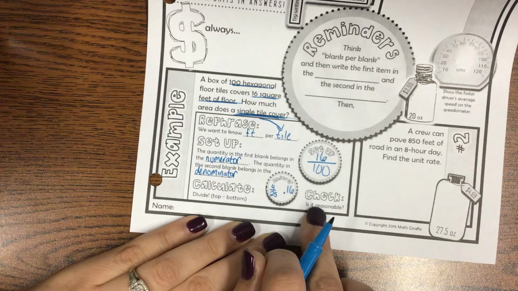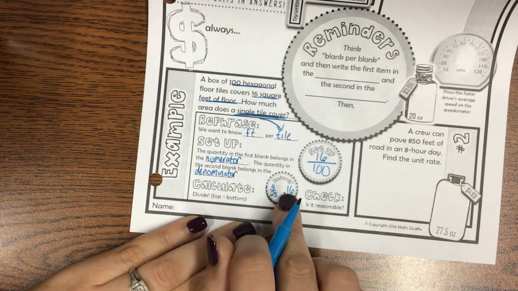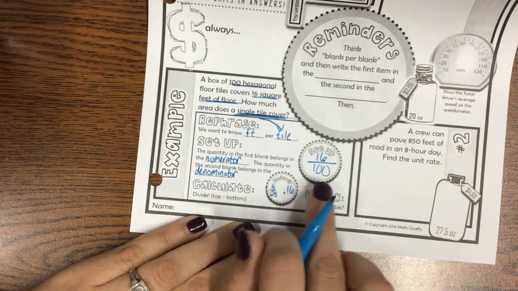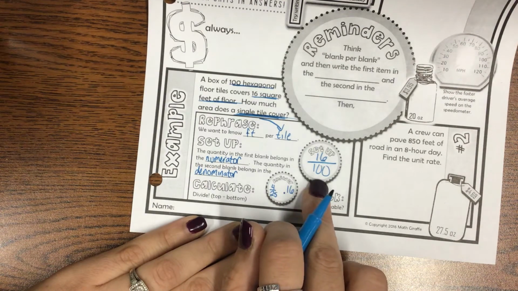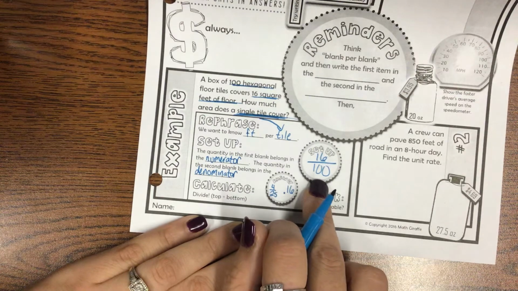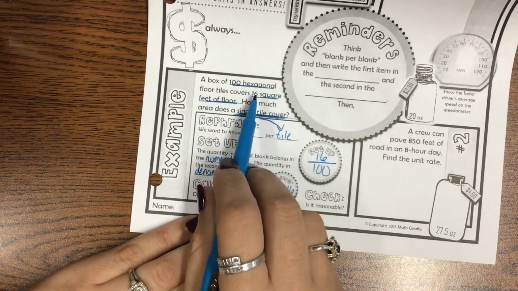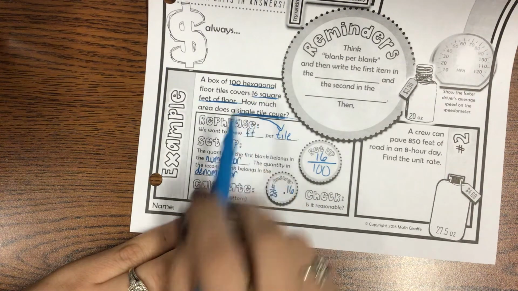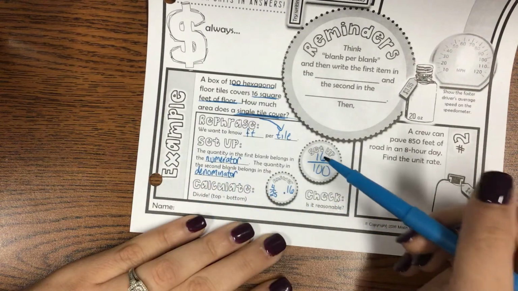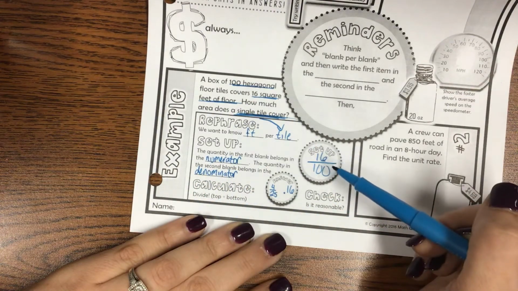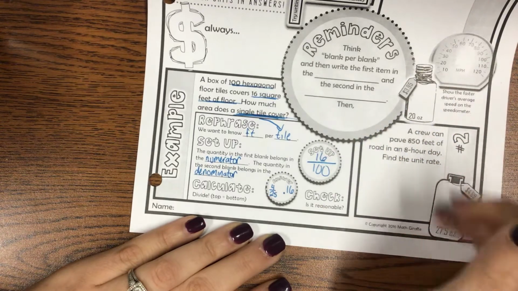I want to know, is this reasonable? Something that's super common that we might see, or people want to set this up backwards, 100 divided by 16, which gives me 5 point something. If 100 tiles cover 16 square feet, it doesn't make sense for one tile to be 5 something. So I want to make sure that what I'm doing is making sense.